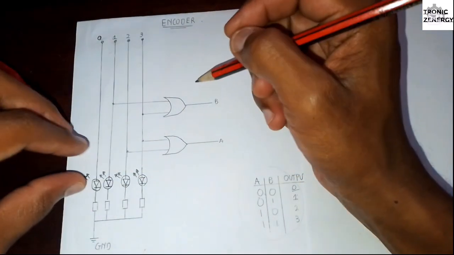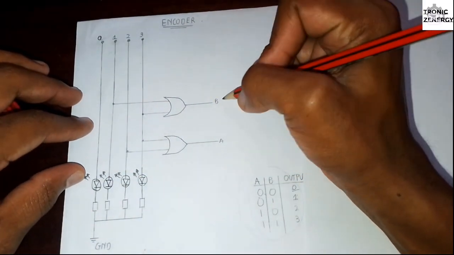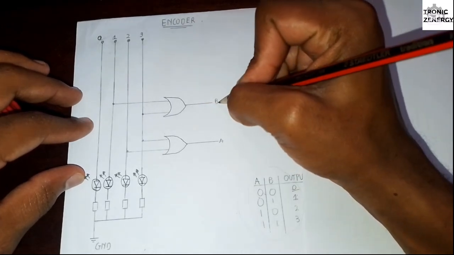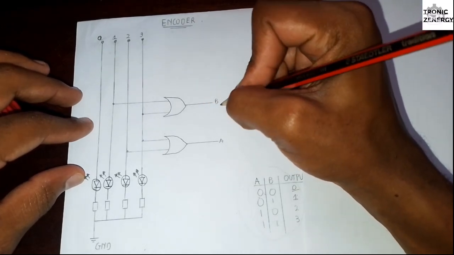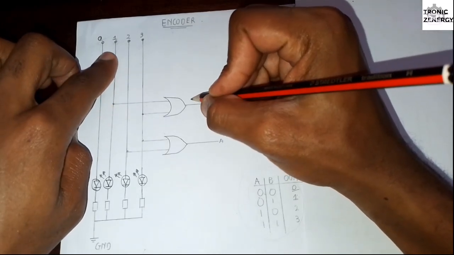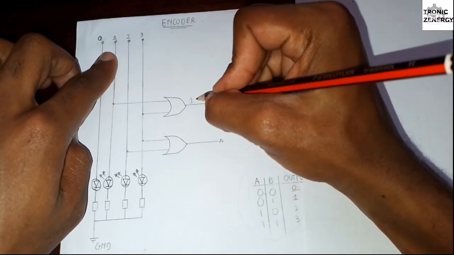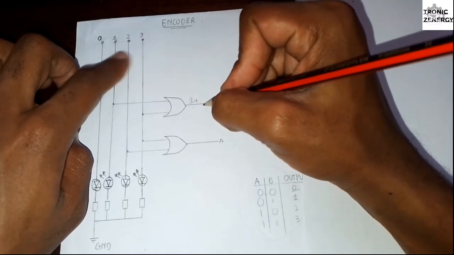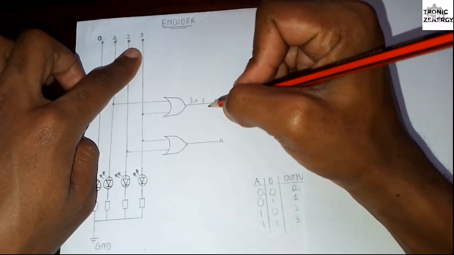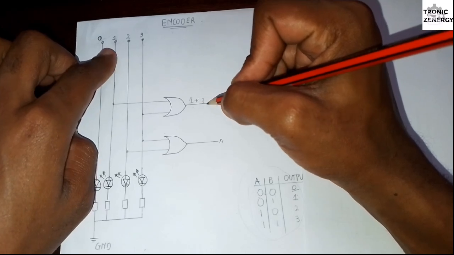If I'm to write the Boolean expressions of the outputs of these OR gates, the OR gate containing the B output has 1, so it will be 1 or 3. That's the Boolean expression: 1 + 3.